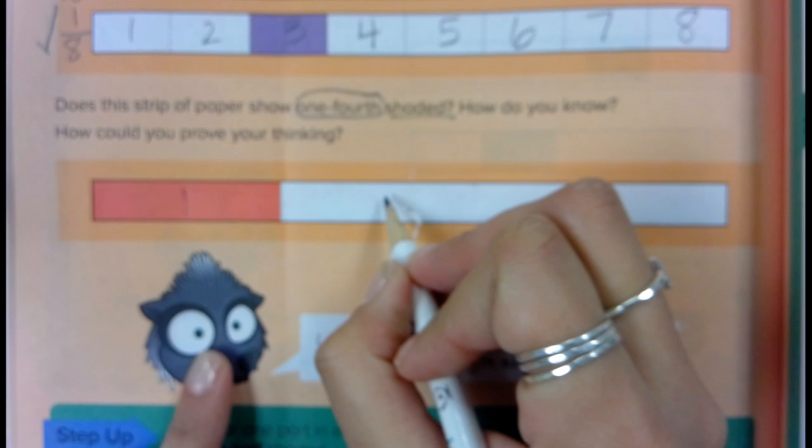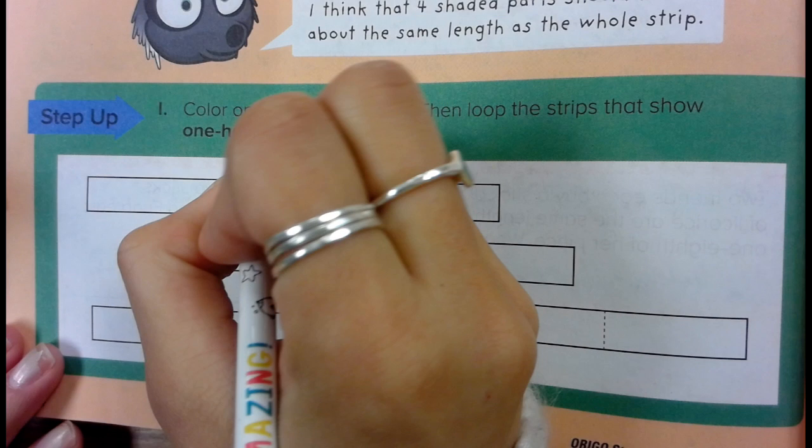I have 1 part, 2 parts. Are they equal? Yes, they're equal. That's another correct answer. Now I have 1, 2, 3. I already have 3 parts, but I only need 2 equal total parts. So this is not my answer.